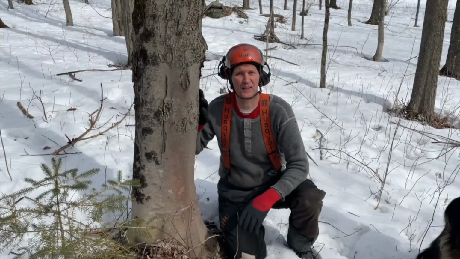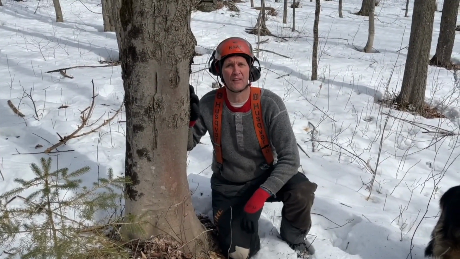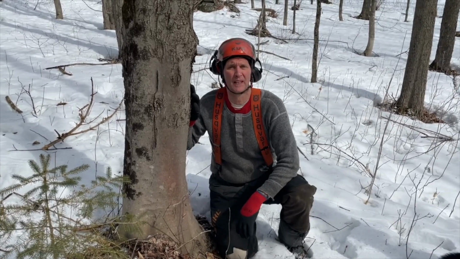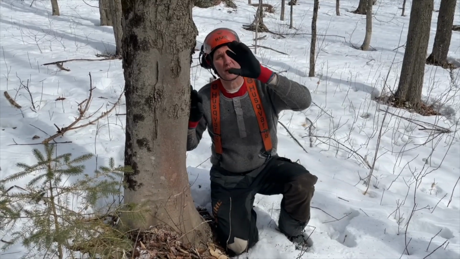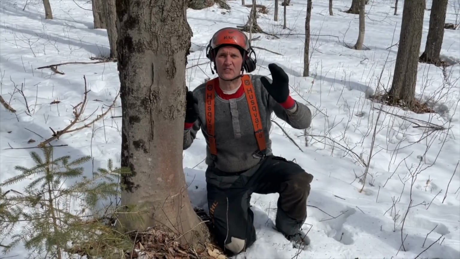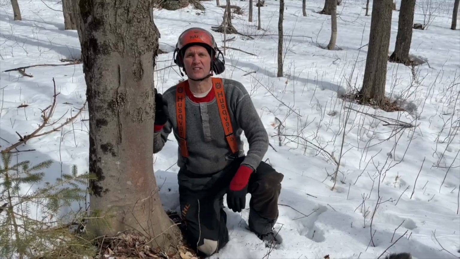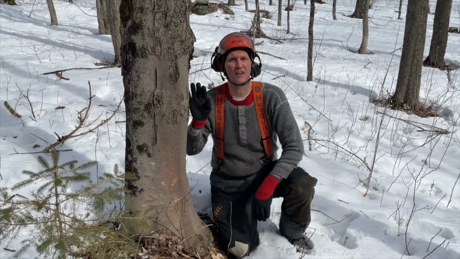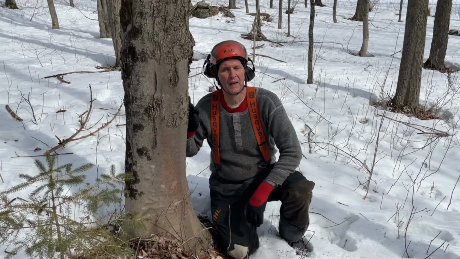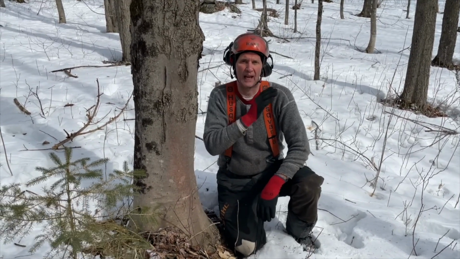So when you're falling a tree, you want to be aware of which way the tree wants to fall. And so part of that can be the lean of the tree itself, or there can be more branches on one side, so there's more weight on that side. And what you're trying to do is use that natural tendency of the way the tree wants to fall. You're going to be using that as you fall the tree.